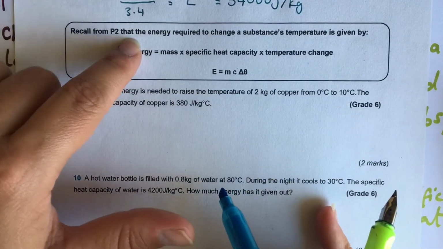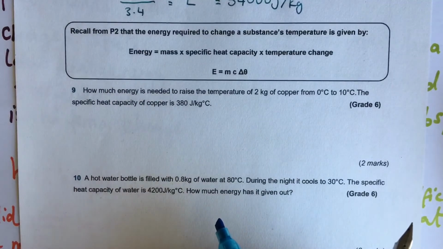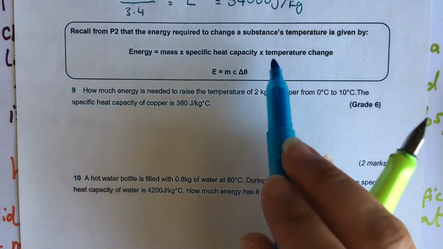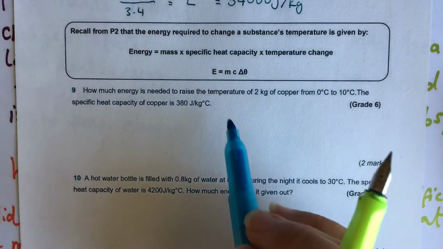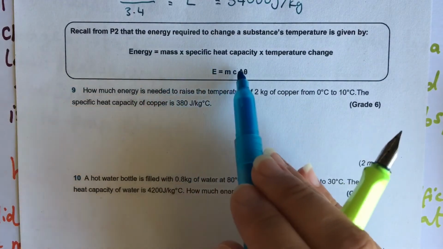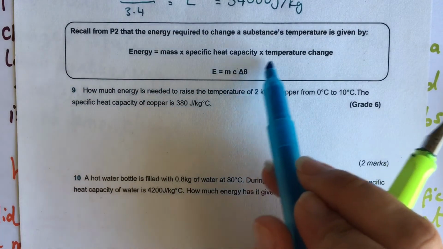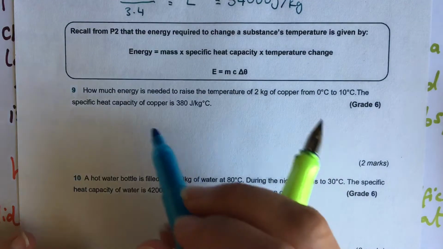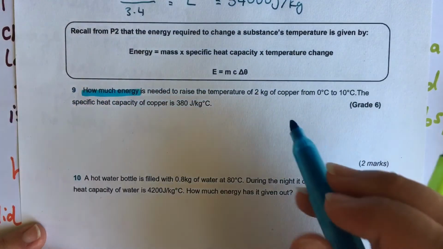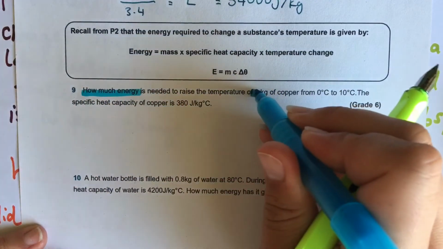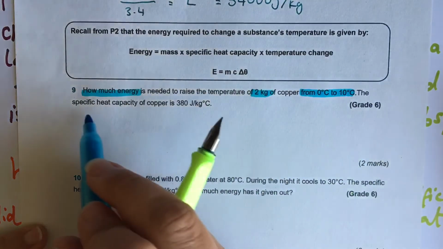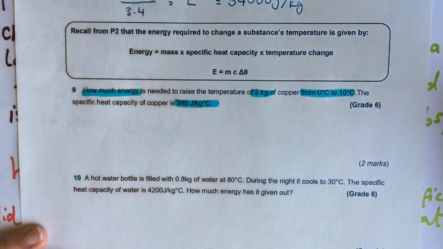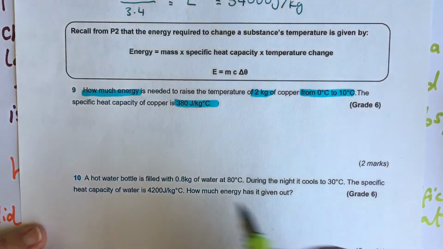So recall from P2 that the energy required to change a substance's temperature is given by energy equals mass times specific heat capacity times temperature change. E equals mc delta theta. So E being energy, m being mass, c being specific heat capacity, delta theta being temperature change. So how much energy is needed to raise the temperature of 2 kilograms of copper from 0 to 10? The specific heat capacity of copper is 380 joules per kilogram degree Celsius.